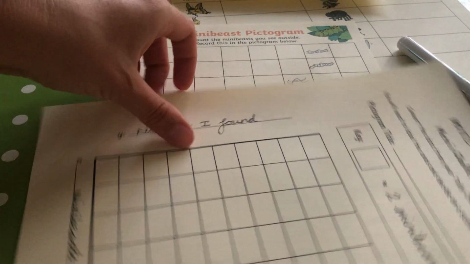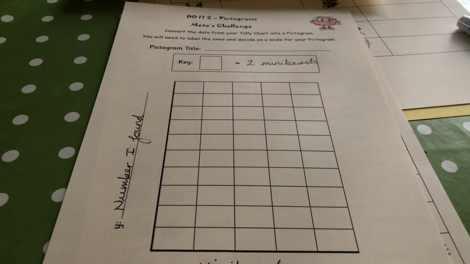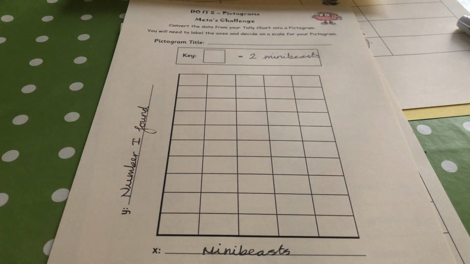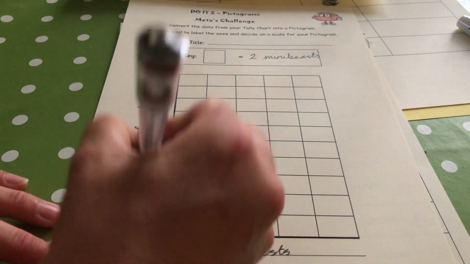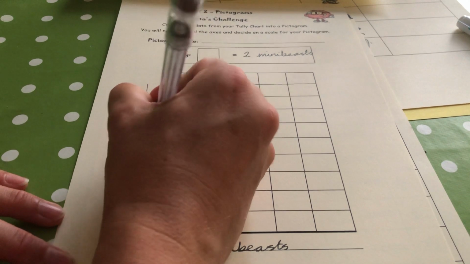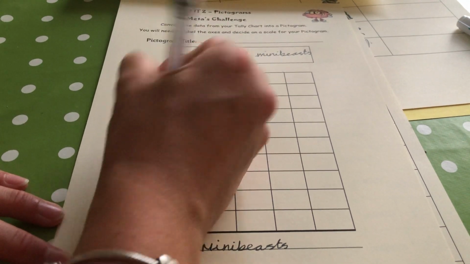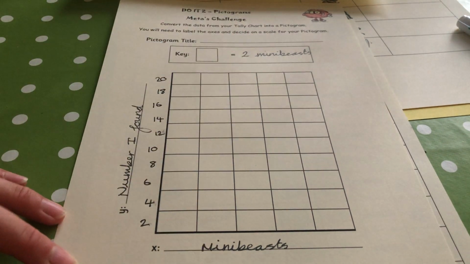Okay. So remember what I said before, we're not counting in ones, we're going to count in twos. So I'm going to write my twos just to help me. 2, 4, 6, 8, 10, 12, 14, 16, 18, 20.